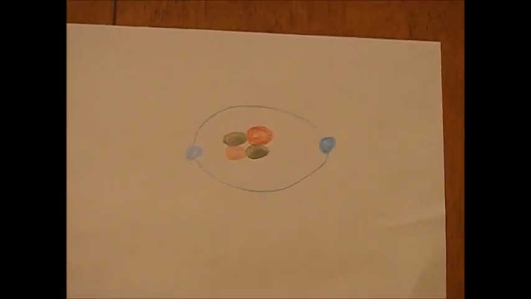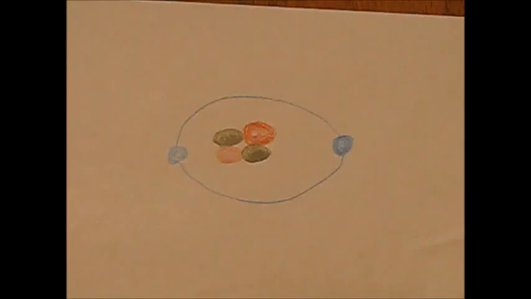Chemistry is basically the study of the elements and how they react to each other and how they work together. The elements are just atoms that all have their own unique properties and weights and names. Here I have a simple little drawing of an element.